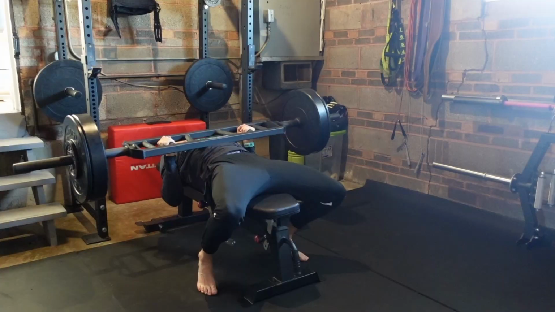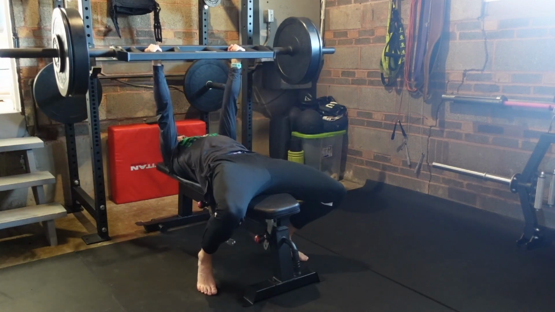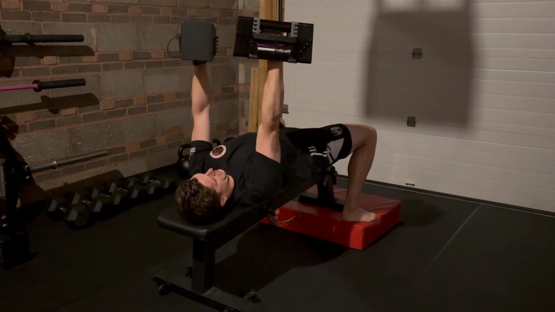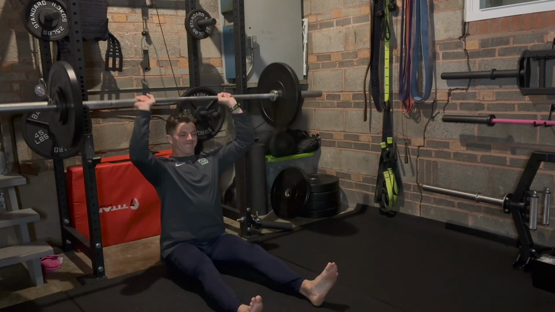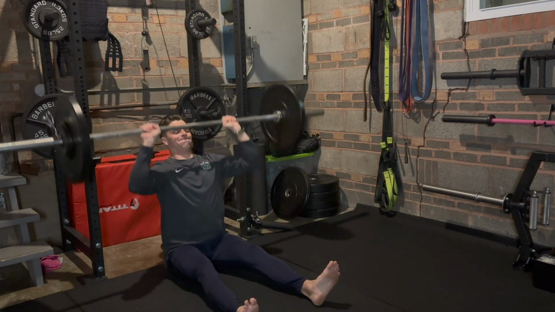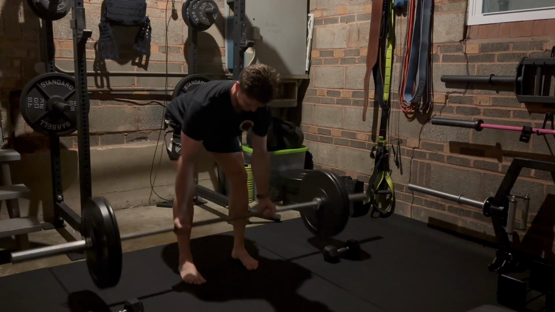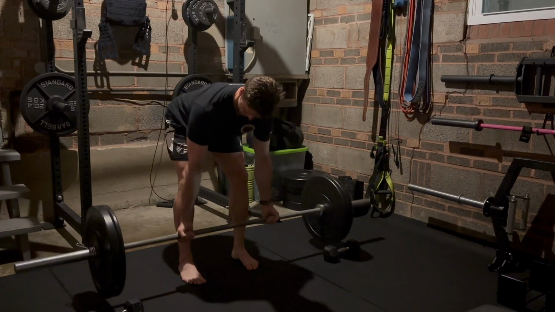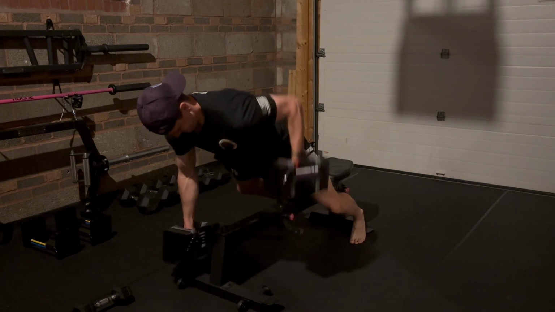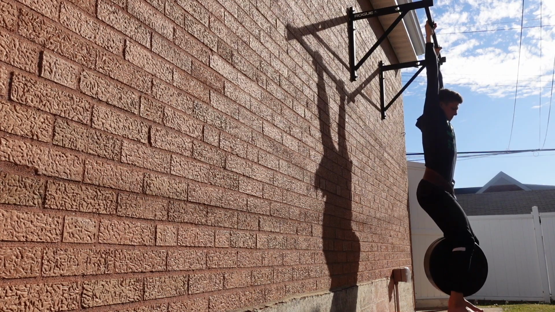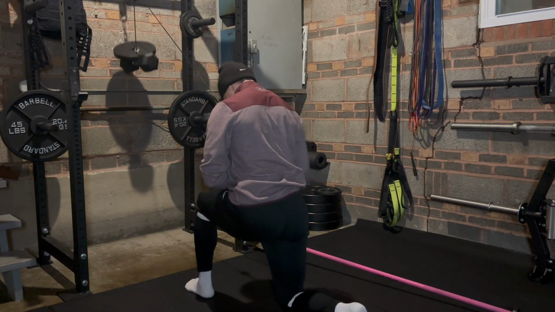In the upper body, our main patterns are pushing and pulling, both of which can be done with 2 arms or 1 arm. But unlike the lower body, these can be done in the horizontal or the vertical plane. So here's a bilateral horizontal push, a unilateral horizontal push, a bilateral vertical push, a unilateral vertical push, a bilateral horizontal pull, a unilateral horizontal pull, a bilateral vertical pull, and a unilateral vertical pull.